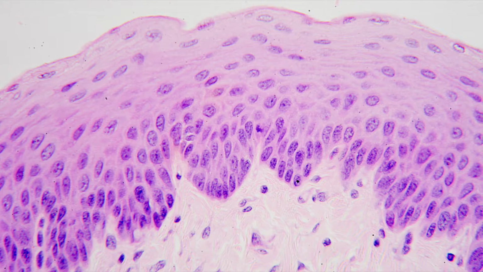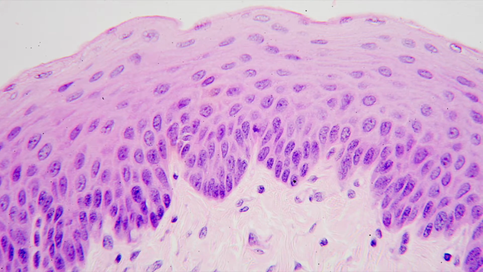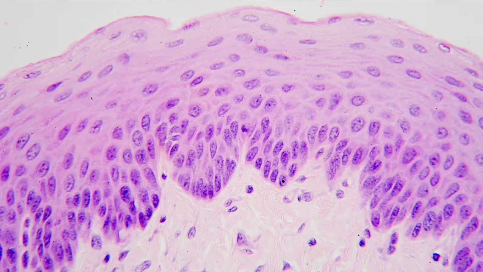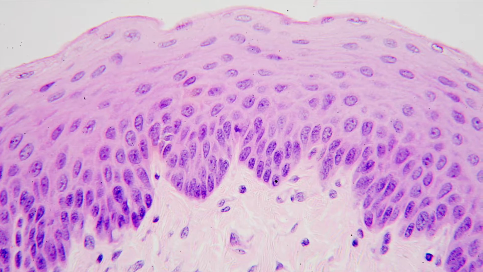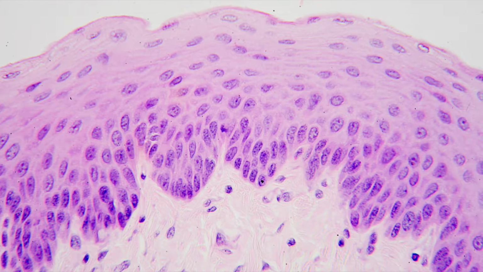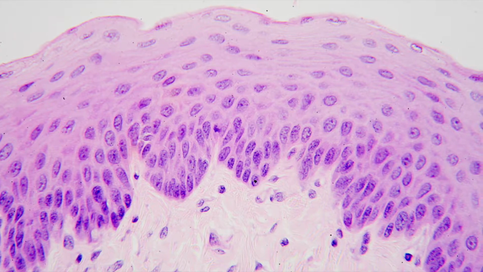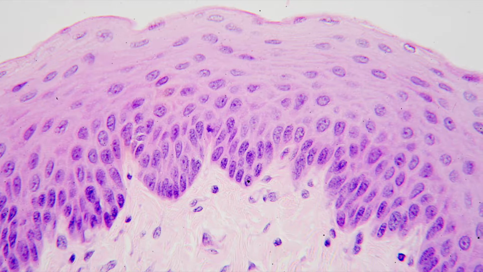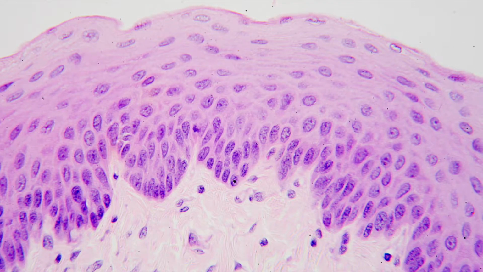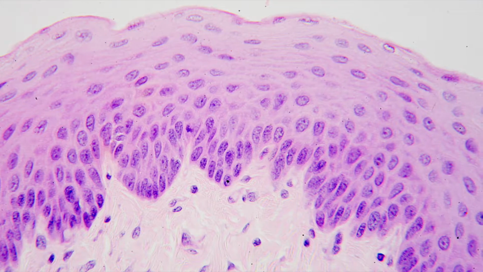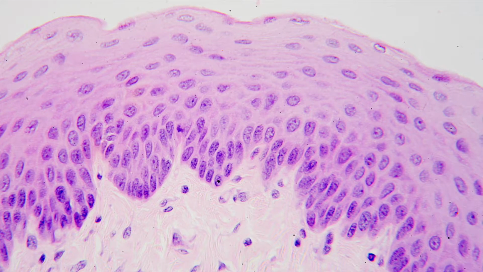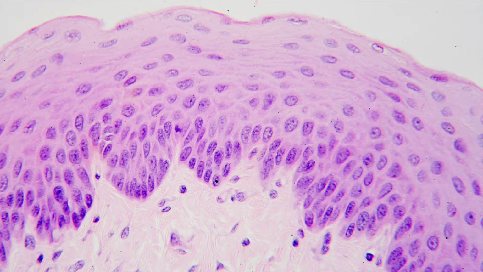We also have stratified squamous epithelium. Stratified squamous epithelium is a thick membrane composed of several cell layers. The basal cells are cuboidal or columnar, and the surface cells are the flattened cells, which would be squamous. The function of stratified squamous epithelium is to protect underlying tissues and areas subjected to abrasion. They are located in the moist linings of the esophagus and the mouth.